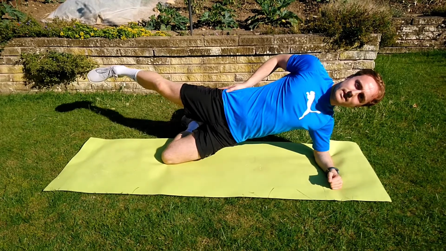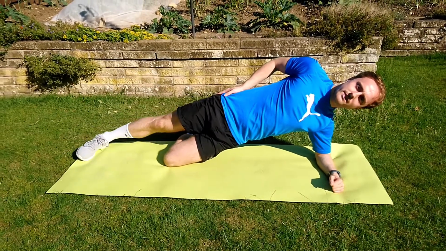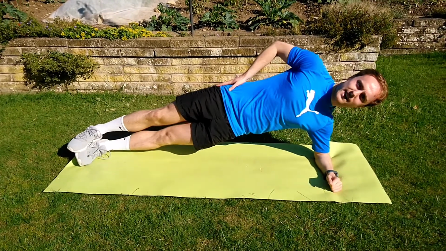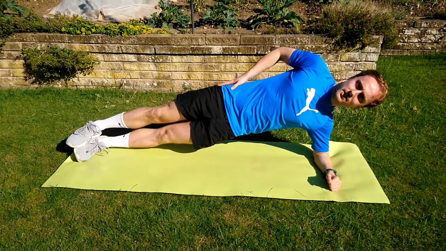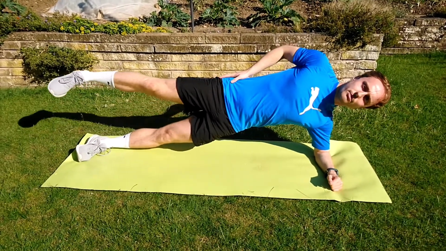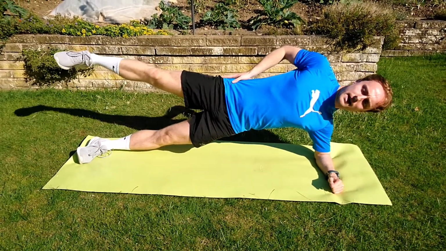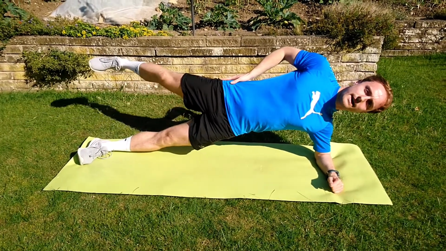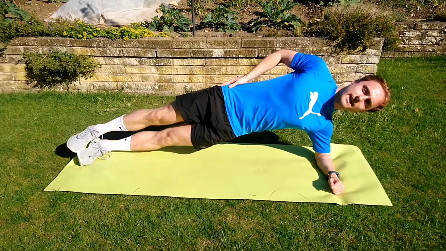Okay, now once you've progressed through this one and this starts to get a bit easy, then you can go up into a full side plank and then do the same exercise. So again, make sure that we're not tilting forward or back, and we're just going to bring our leg up, back, forward and down. So up, back, forward and down.